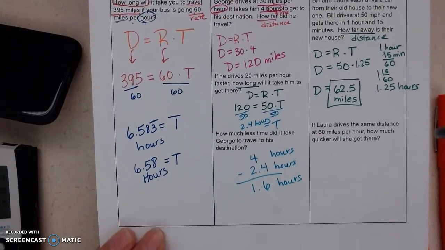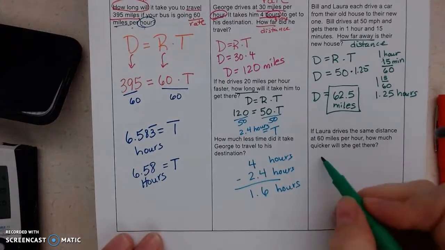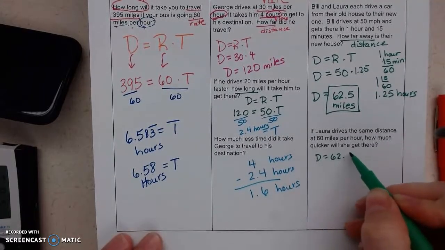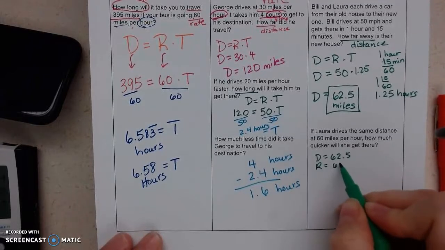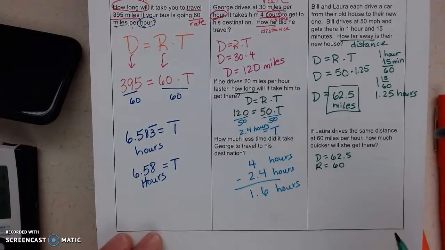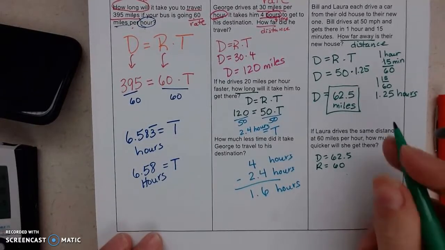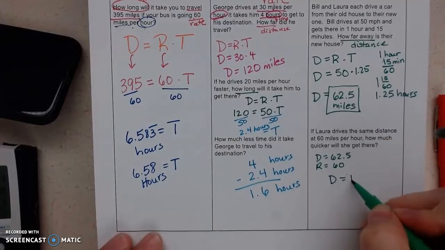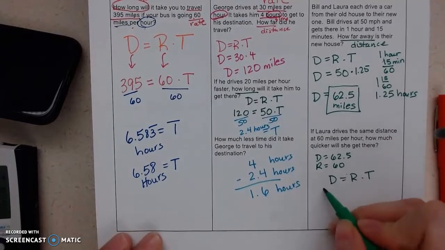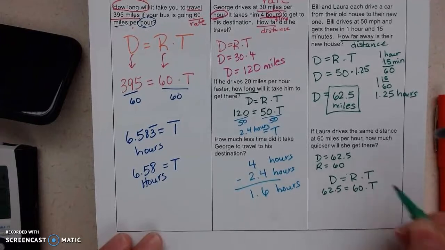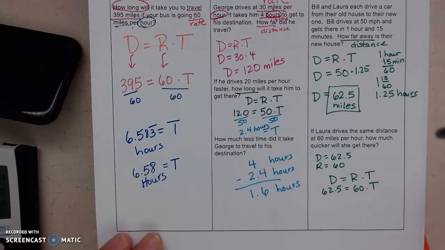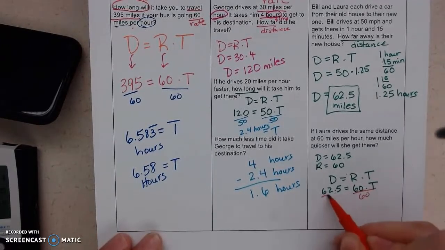So if Laura drives the same distance, so her distance is going to be 62.5 at 60 miles per hour, so that's her rate. How much quicker will she get there? So we need to find her time and then compare it. So distance equals rate times time. We know our distance, we know our rate, and we need to find Laura's time. So divide by 60.